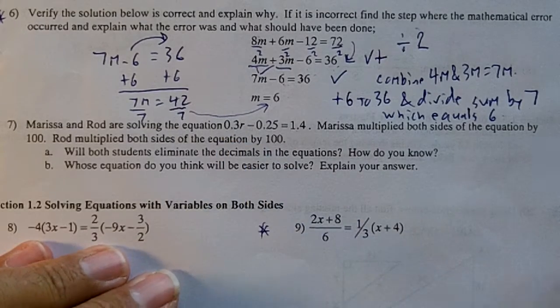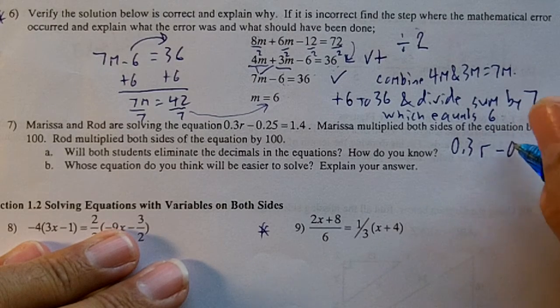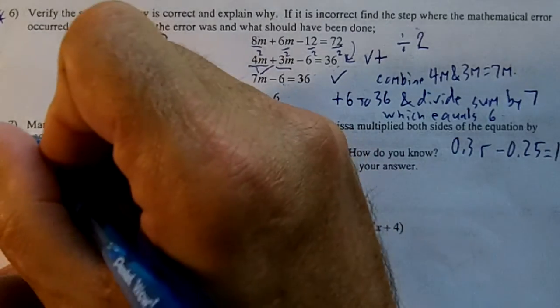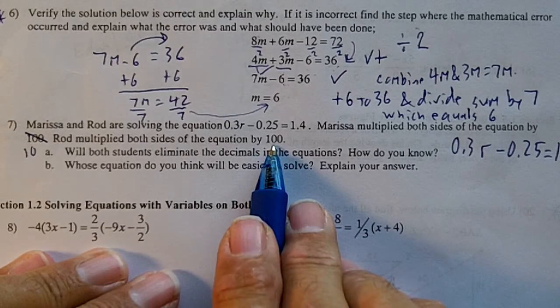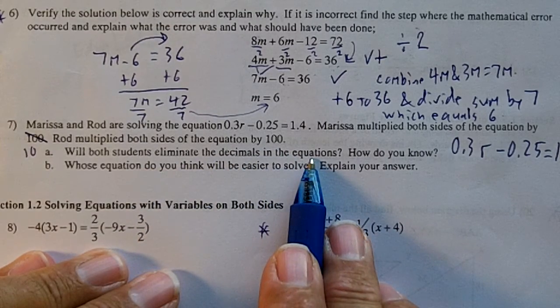Right here, I'm going to rewrite this. 0.3r minus 0.25 equals 1.4. Okay, Marissa multiplied the equation. This should be 10, and Rob multiplied both sides by 100. Will both students eliminate the decimal in the equation?